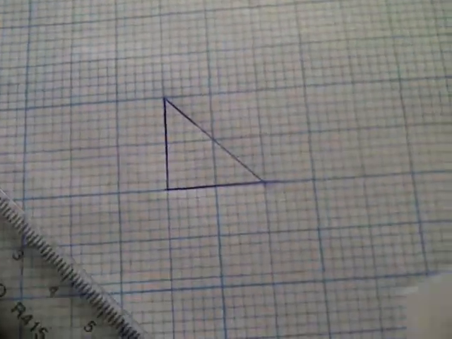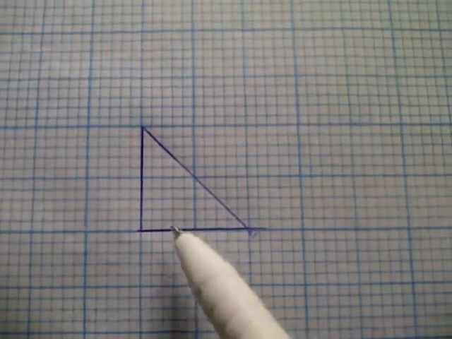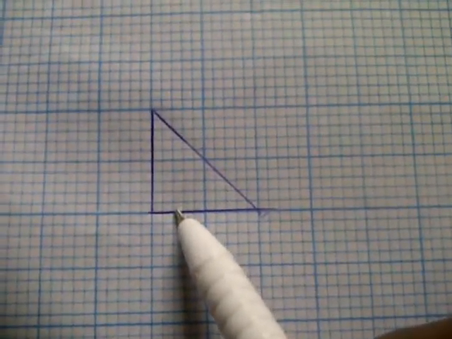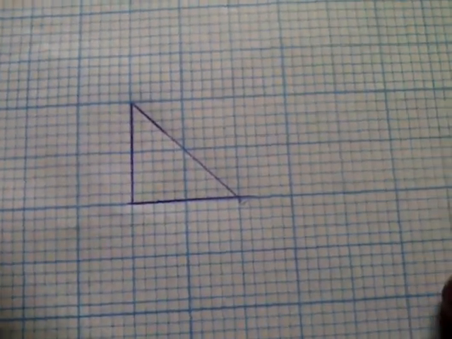Now this question says, on the grid draw an enlargement with scale factor 2 of the shaded shape. This is the shaded shape, and this will take us to a topic called enlargement. What do you mean by enlargement? Enlargement just means increasing the size of this to a bigger size.